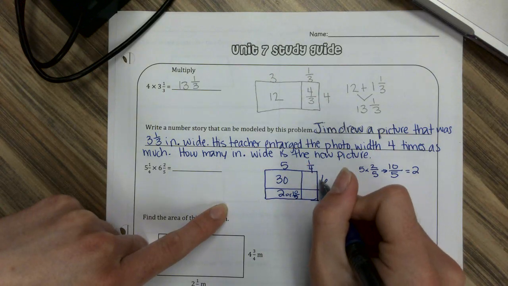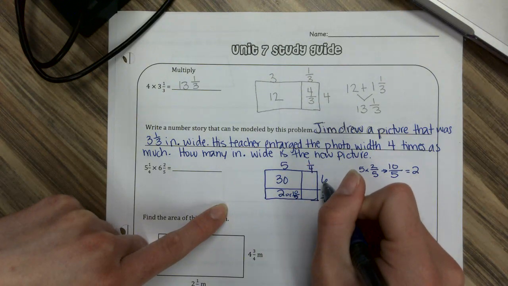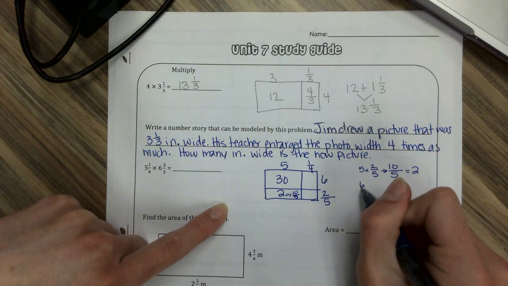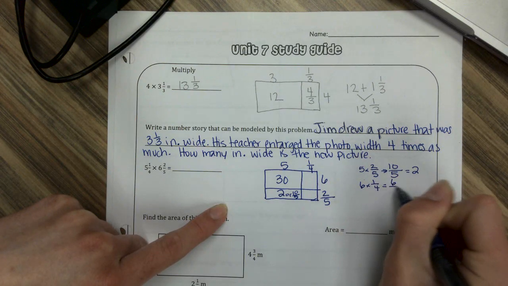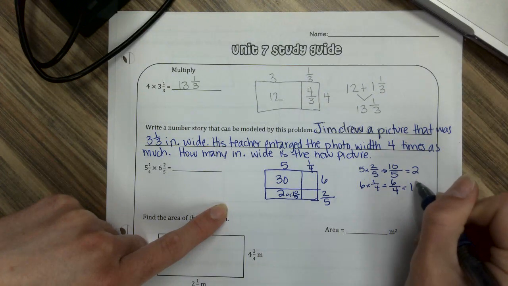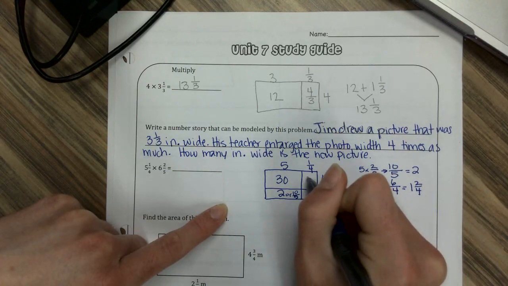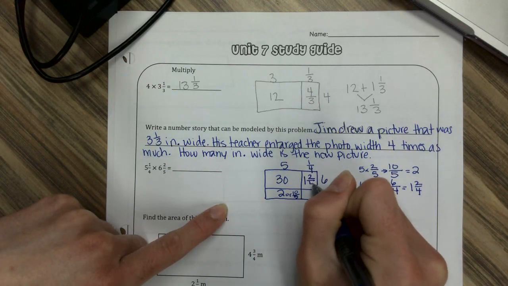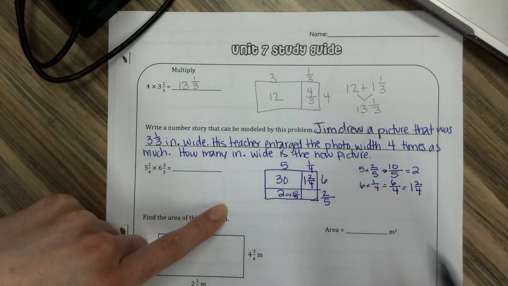Okay. And then I do 1/4 times 6, same thing. 6 times 1/4, multiply by my numerator, keep that over my denominator, 6/4. That's the same thing as 1 and 2/4. So 1 and 2/4, or 6/4, whichever one you want in there.